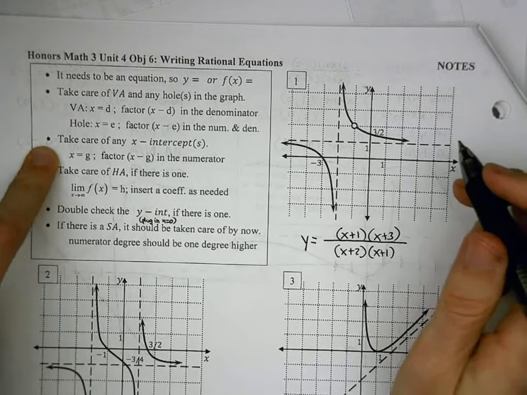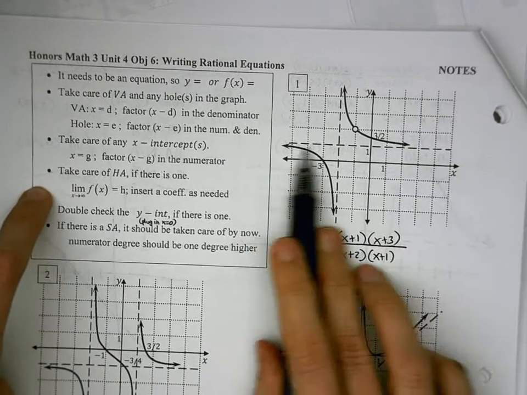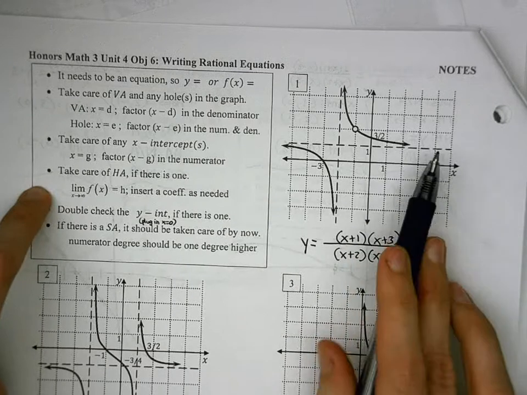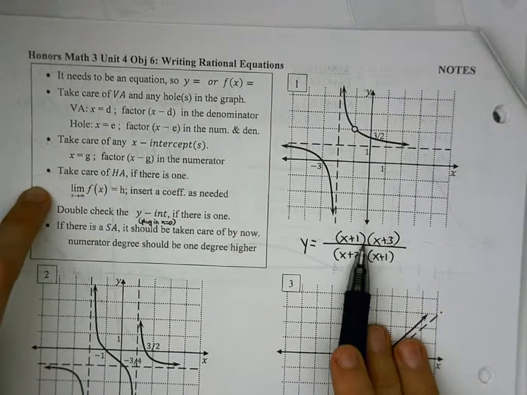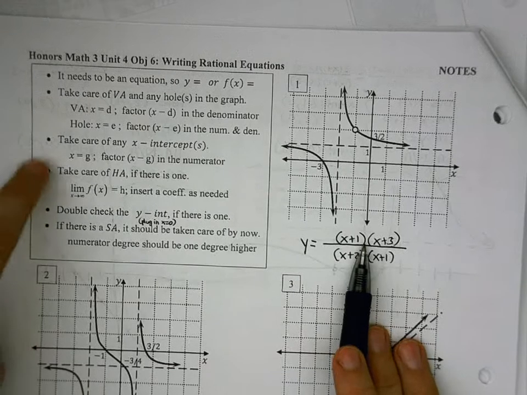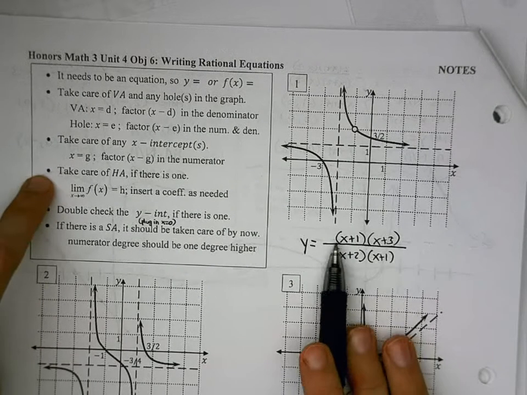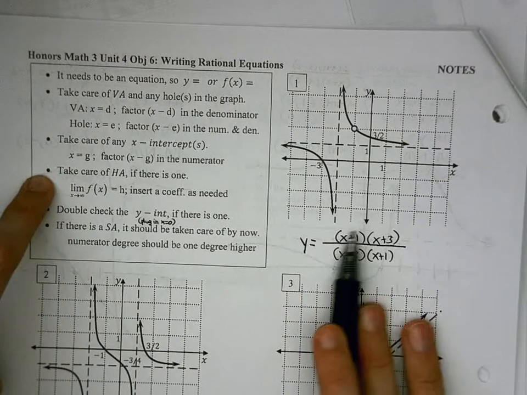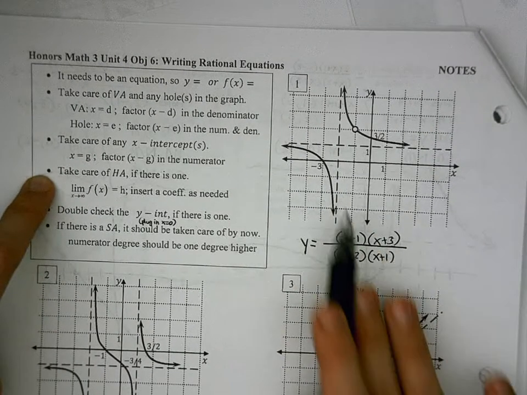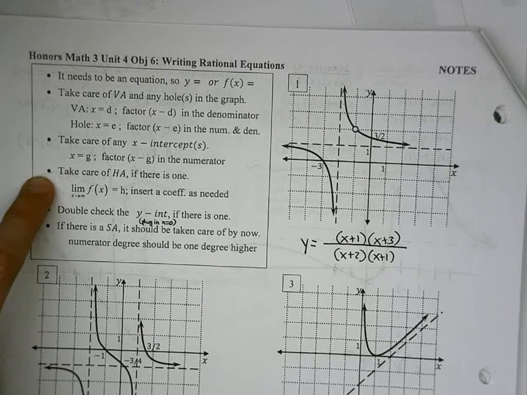Okay, double checking our horizontal asymptote. I do have a horizontal asymptote in this one. It's at 1, so I should see that I'm equal heavy, which I am. And then double checking our coefficients to see if I need to insert an additional one. My coefficient here is 1 times 1 over 1 times 1, so my horizontal asymptote is currently 1. It should be 1, so I'm good to go.